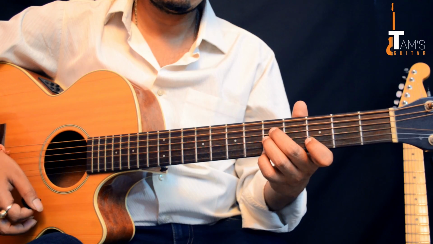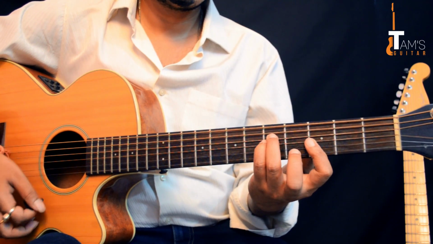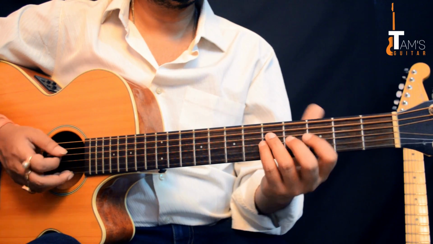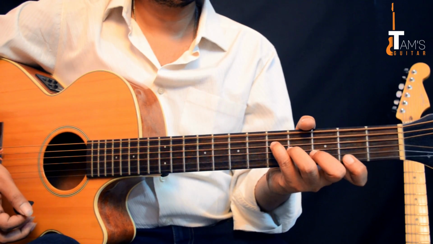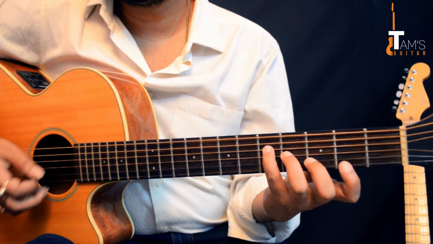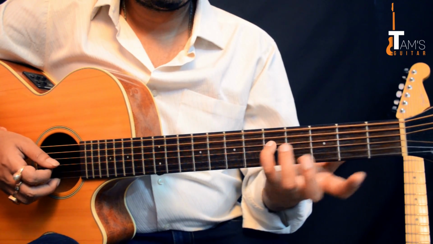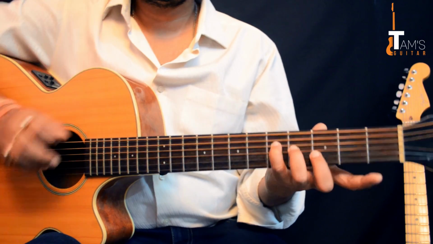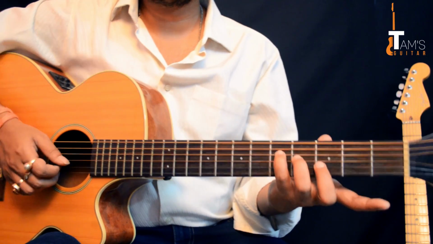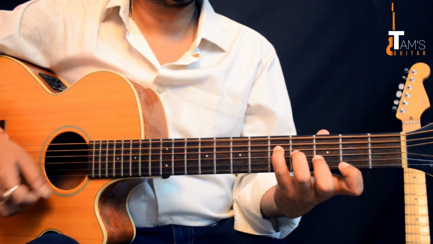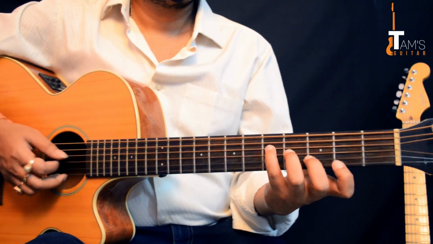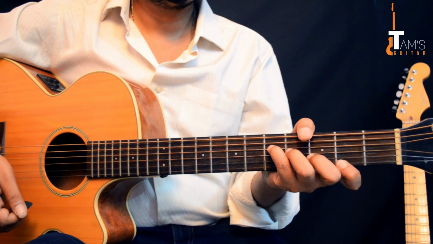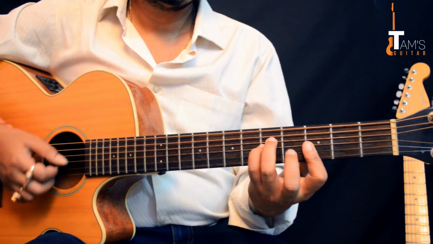From the beginning, I'm going to tell the basic names: G, D, C, C. Then it goes to G major 7. G major 7 is pretty simple: 5th fret 4th string, 4th fret 3rd string. Follow the fingers: 4th, then 3rd, then 2nd finger on 2nd string 3rd fret, and 1st finger on 1st string 2nd fret. So G major 7, then back to C.